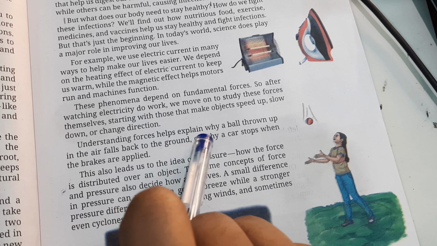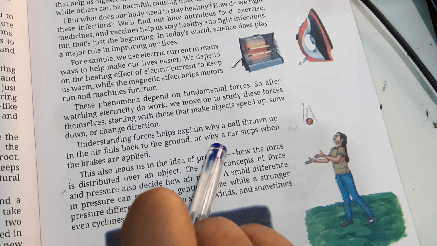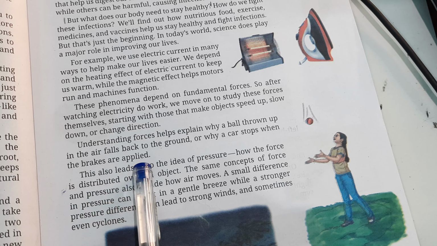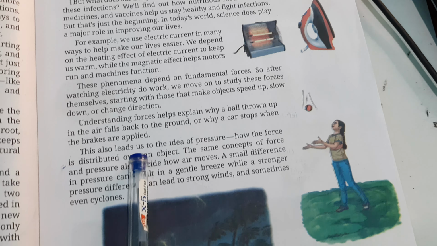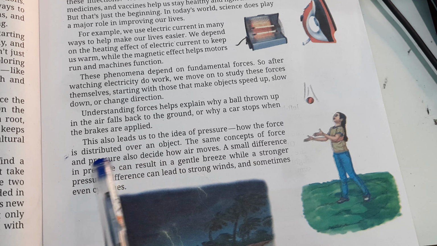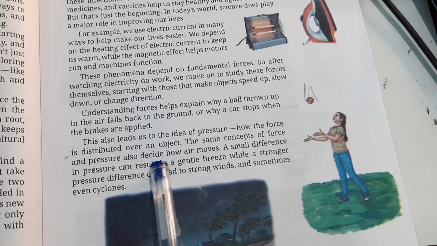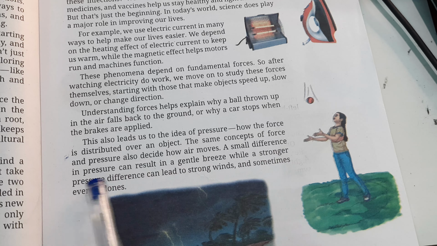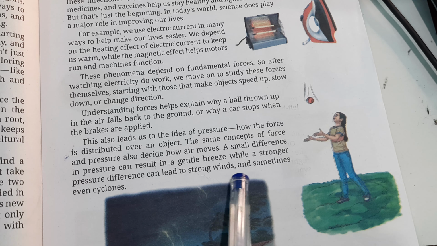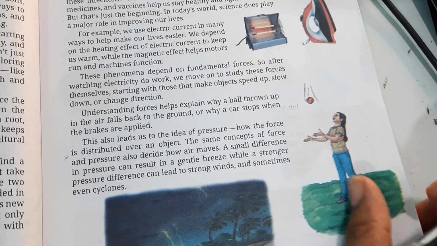Understanding forces helps explain why a ball thrown up in the air falls back to the ground, or why a car stops when the brakes are applied. This also leads us to the idea of pressure, how force is distributed over an object. The same concept of force and pressure also decides how air moves. A small difference in pressure can result in a gentle breeze, while a stronger pressure difference can lead to strong winds and sometimes even cyclones. So I will explain this part to you all in the next class.